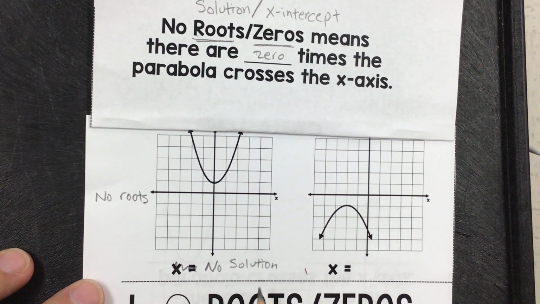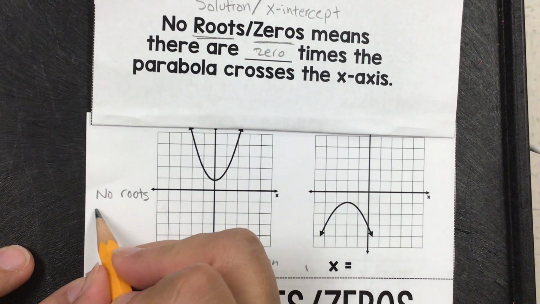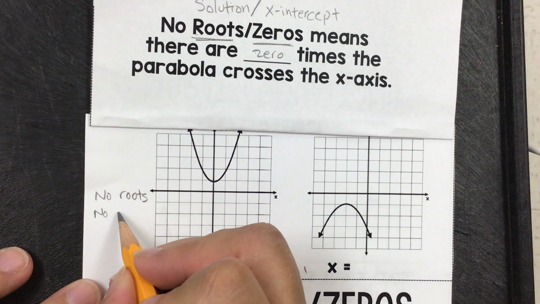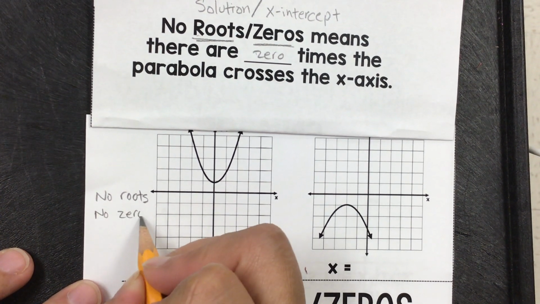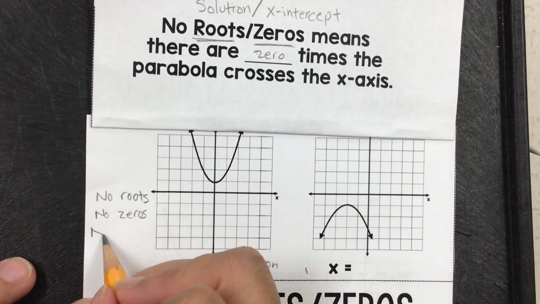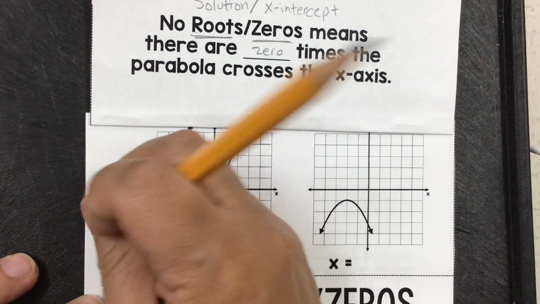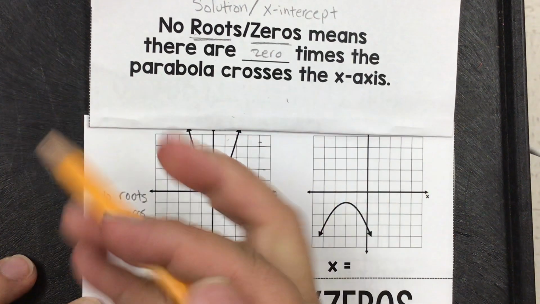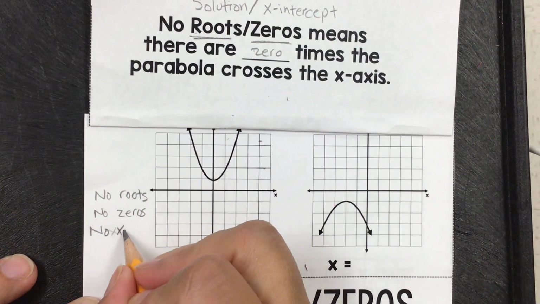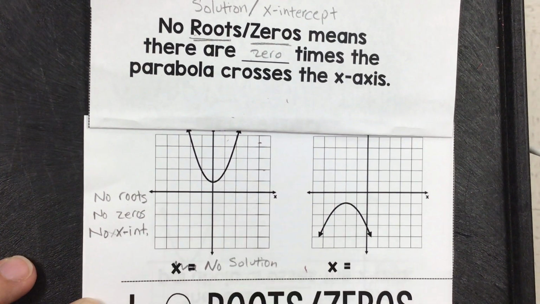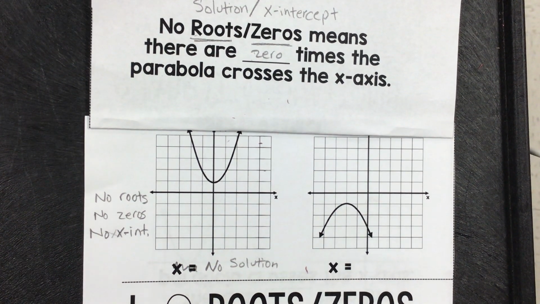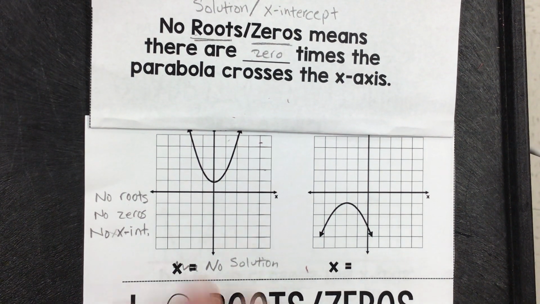Saying that there's no solution means the same thing as saying there's no zeros, no x-intercepts. These words are interchangeable. You have to be okay with that.